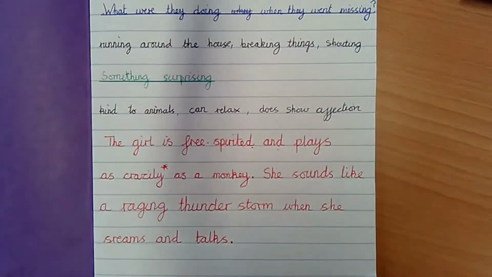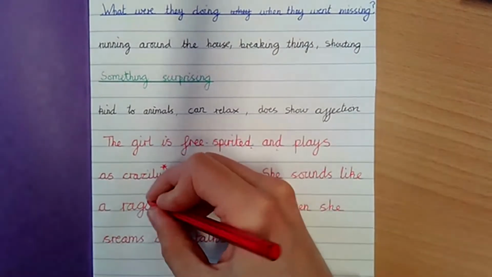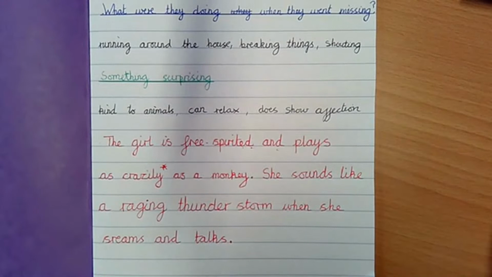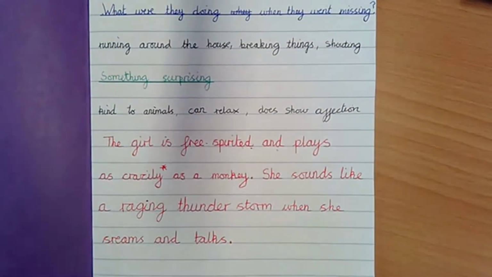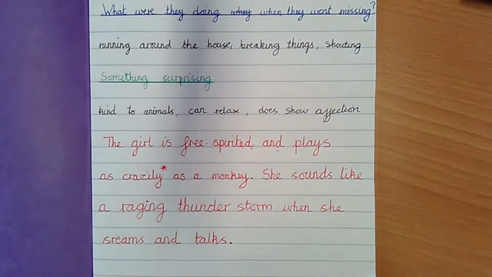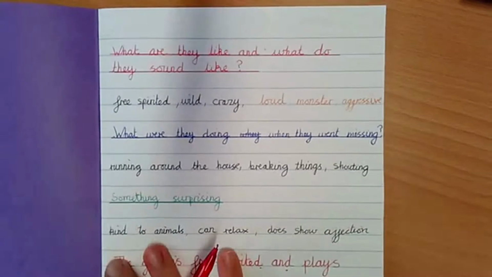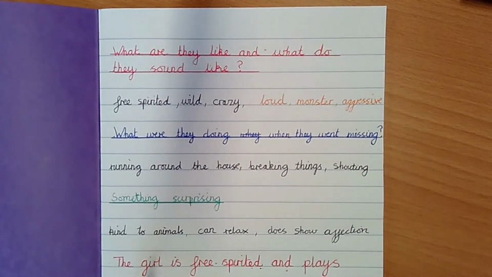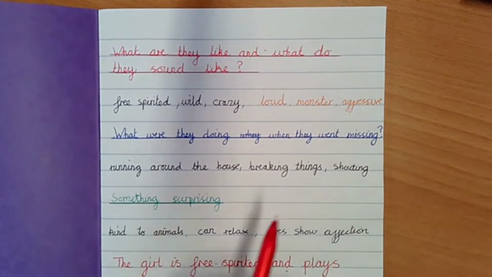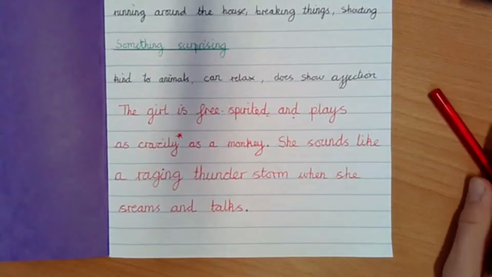The girl is free-spirited and plays as crazily as a monkey. She sounds like a raging, dot my i, raging thunderstorm when she screams and talks. Thank you, whoever said that through the computer. I couldn't quite work out who it was, but really impressed with the participation. So, Year 2, we have now done our first step to success. What are they like? And what do they sound like? If you want to pause now and go and write the first section, that's okay. Or if you'd like to wait for me to finish the whole thing before you write, that's okay too.